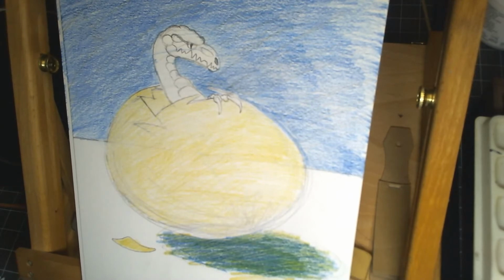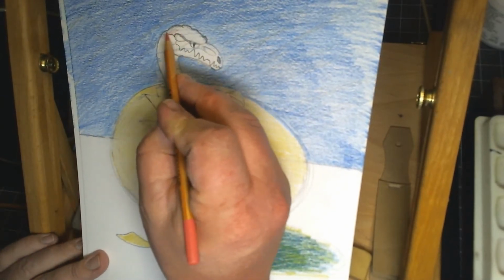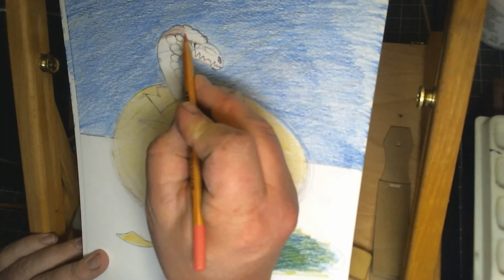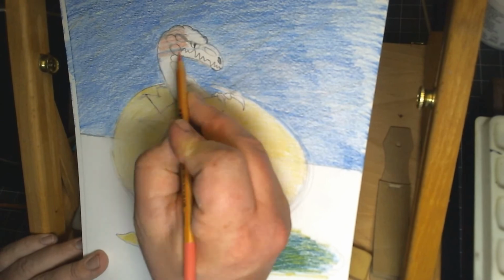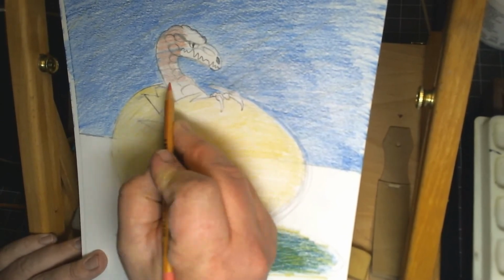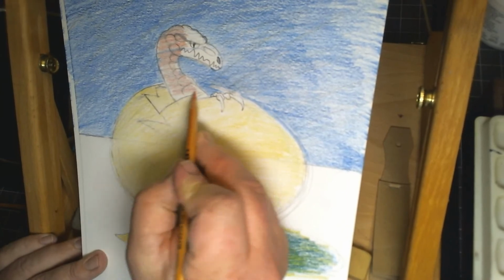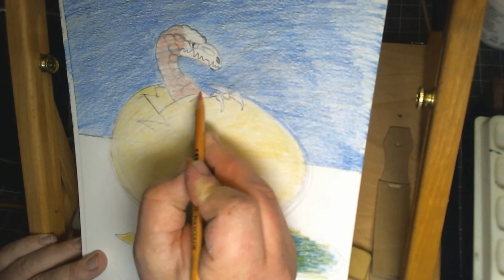So, for me, starting with a light red, light brown, or a pink for the creature. I'll build on that with all kinds of color combinations, but thinking of red as the base color, if you will.